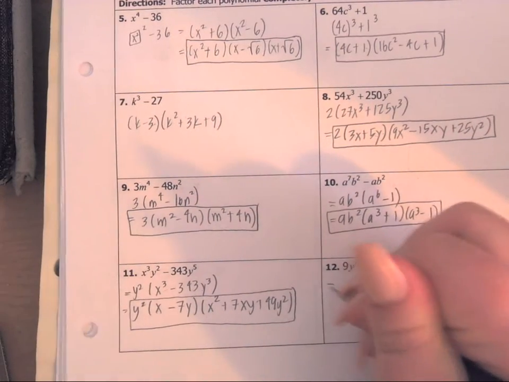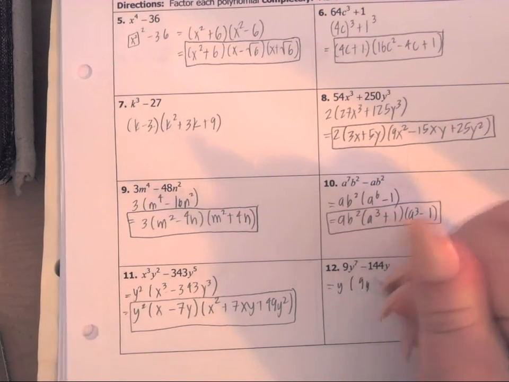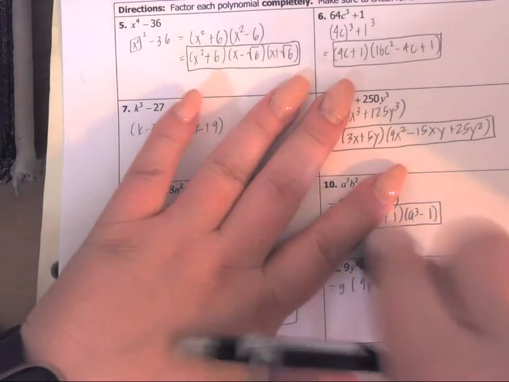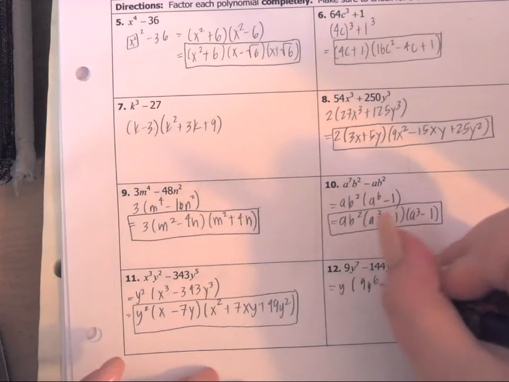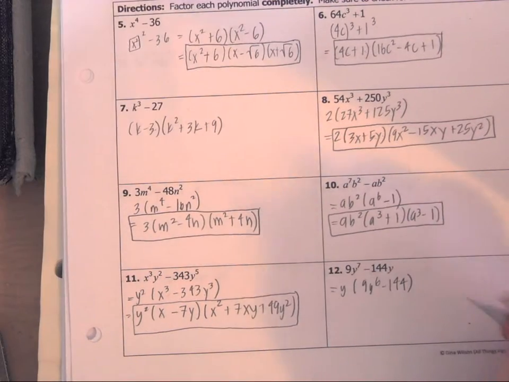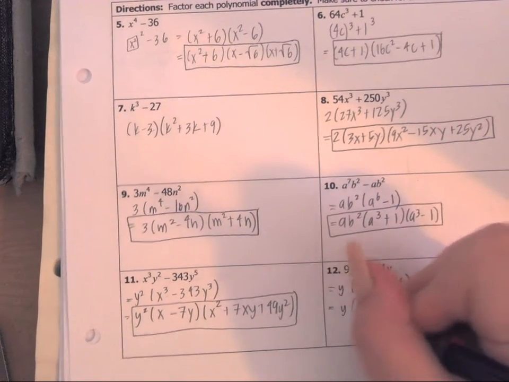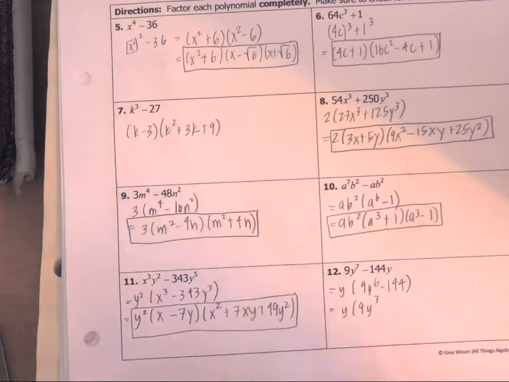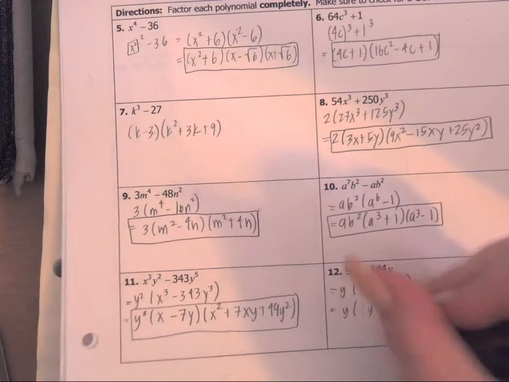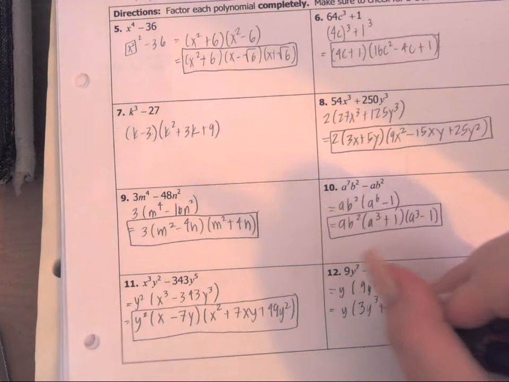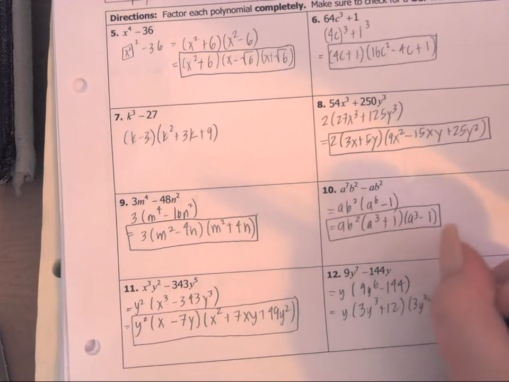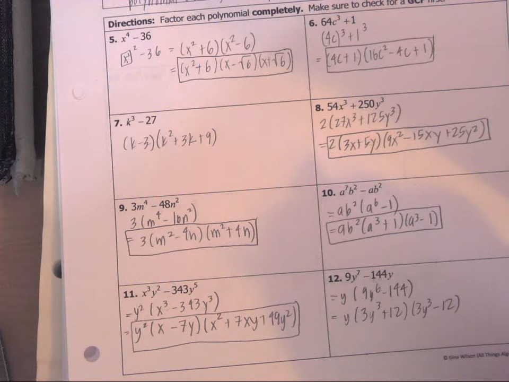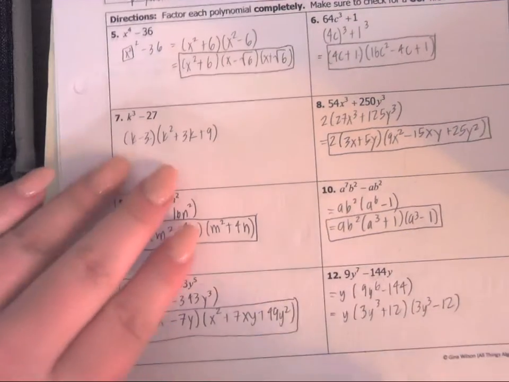Okay, here you can take out a y, and then you get 9y to the 6th now, minus 144, and then that's a difference of squares, so then it's 3y cubed plus 12, and then 3y cubed minus 12. Okay.